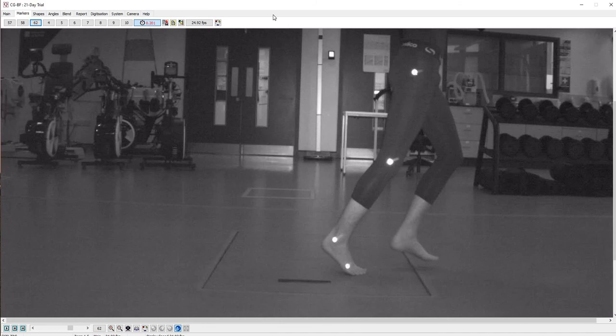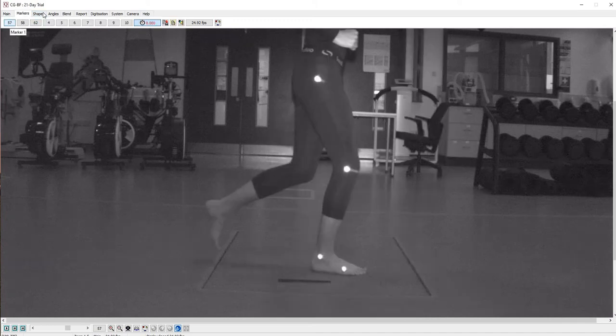It's something you might want to read up on. You could certainly add this to your report along with your joint kinematics. Something to consider. Anyway, to measure our joint angles, we need to go to the Angles tab here.